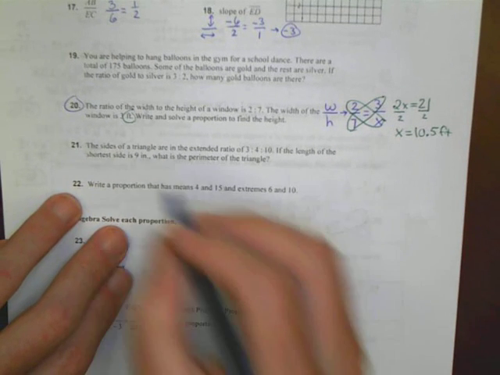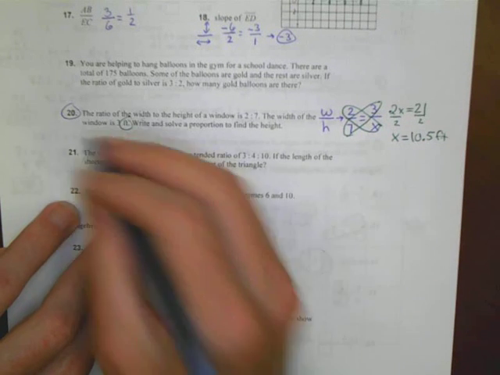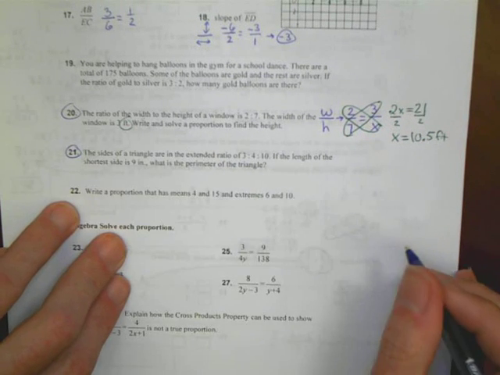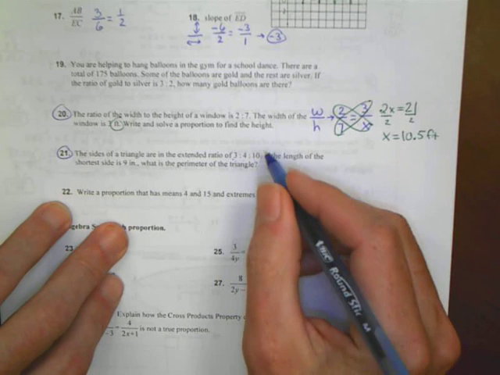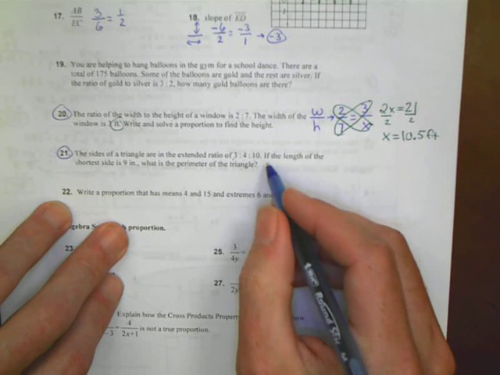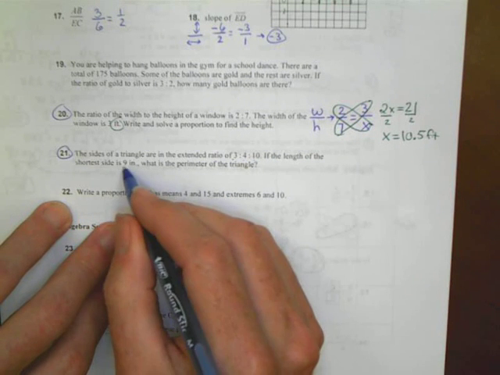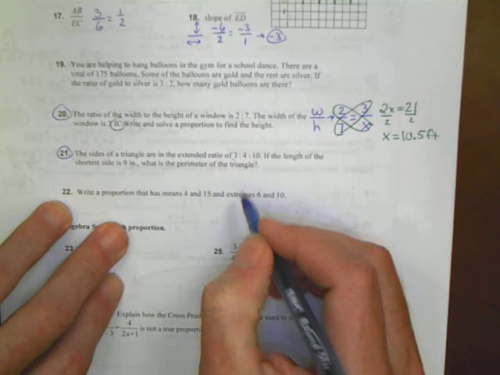Alright, that's for number 20. Sorry about that. Number 21 is the next one I'm going to do. The sides of a triangle are extended in the ratio 3, 4, 10, much like what we did on the first page a moment ago. If the length of the shortest side is 9, what is the perimeter of the triangle?